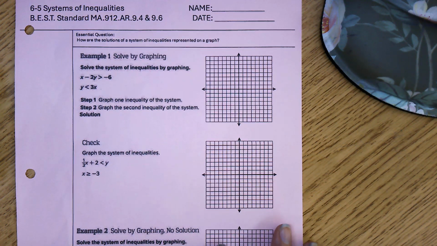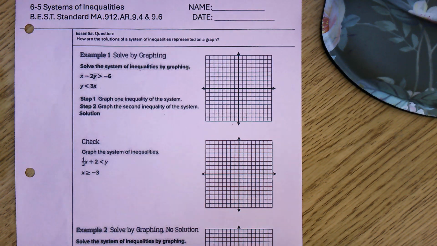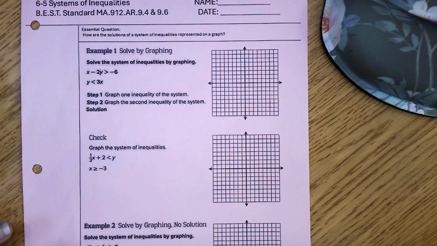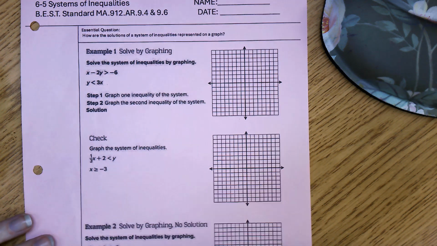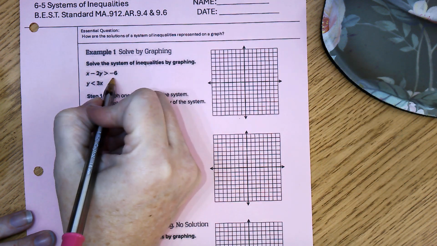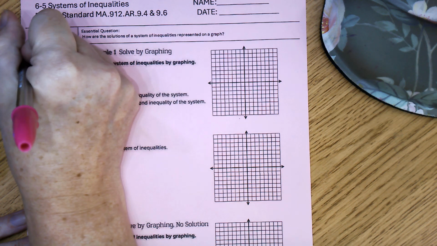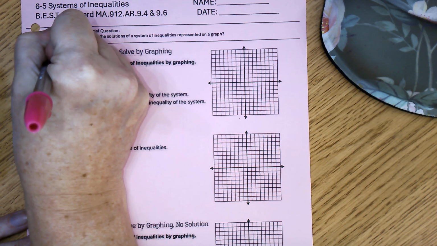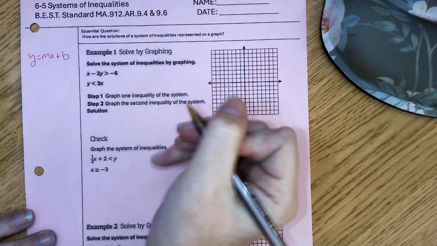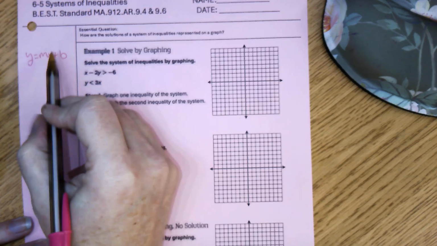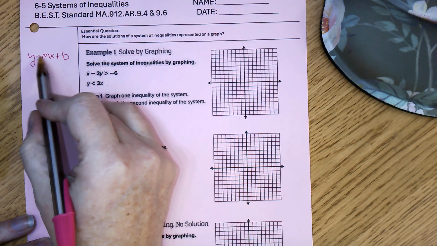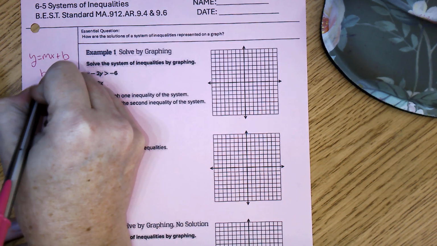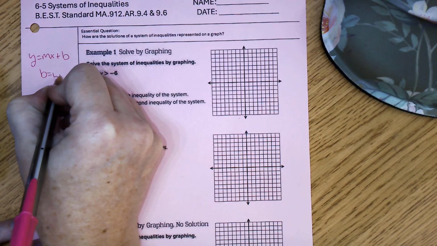We have actually worked with graphing inequalities before. We're just going to be adding to our knowledge today. So let's review a little before we get into it. When we have an equation and we need to graph a line, it needs to be in the y equals mx plus b format, or with one of our inequality symbols in here, where b is the y-intercept.